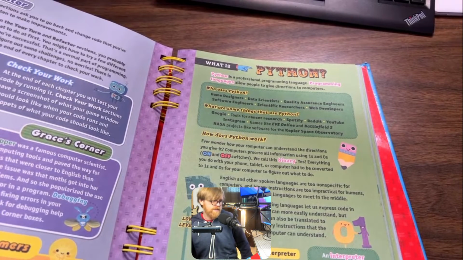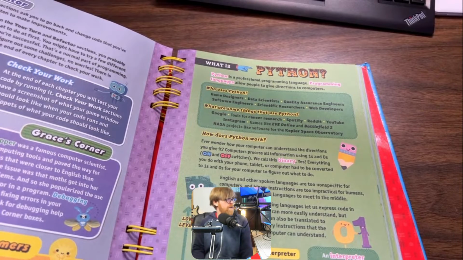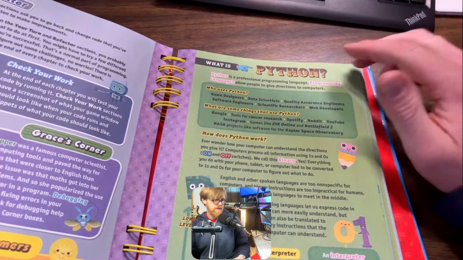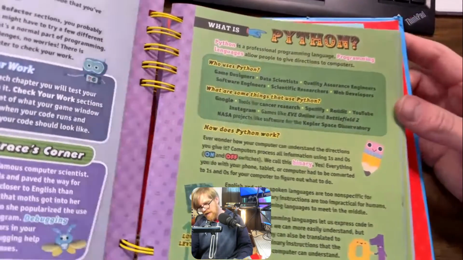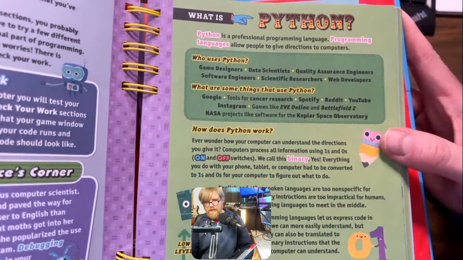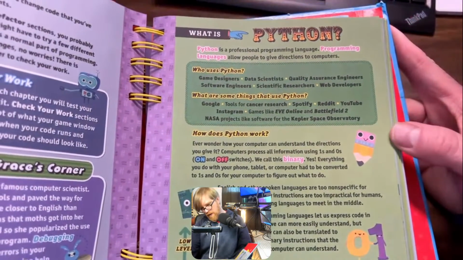So we're going to do this on a Macintosh and inside of a program called PyCharm, but know that program is available for Windows PCs, and we can find something comparable on Chromebooks.